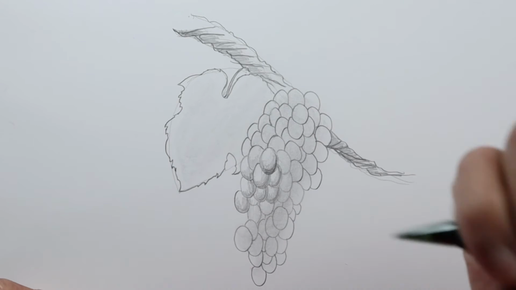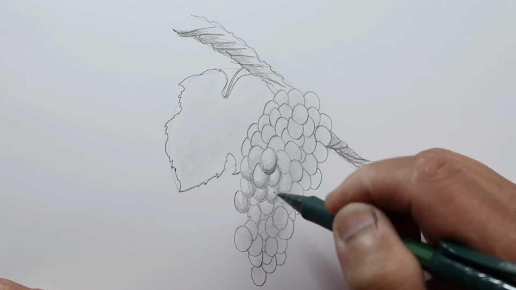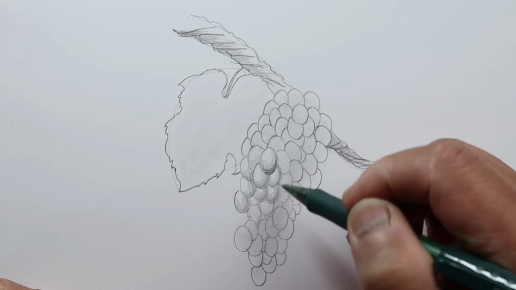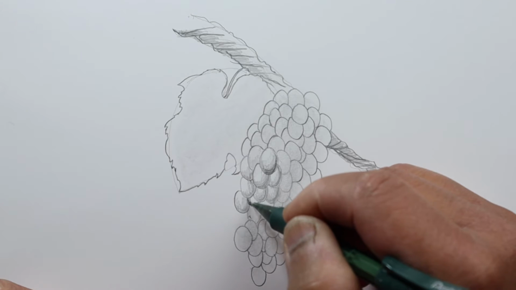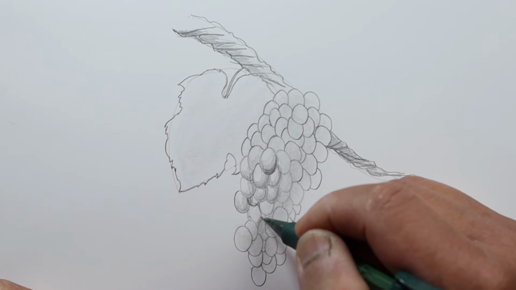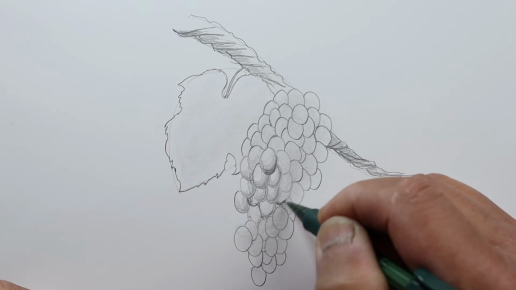So now I'll just go back and add in more shading with my pencil. Now these grapes that are further behind are going to be a little bit darker. So I'll go ahead and make those fairly dark, like right here, these grapes back here.